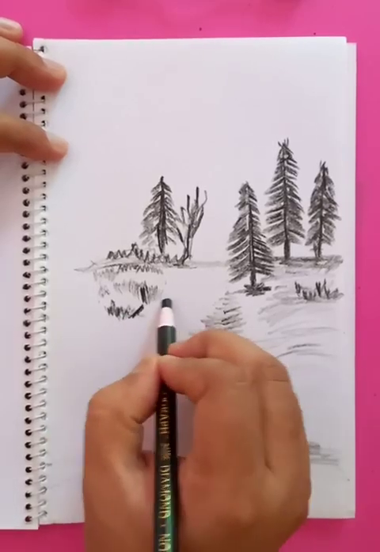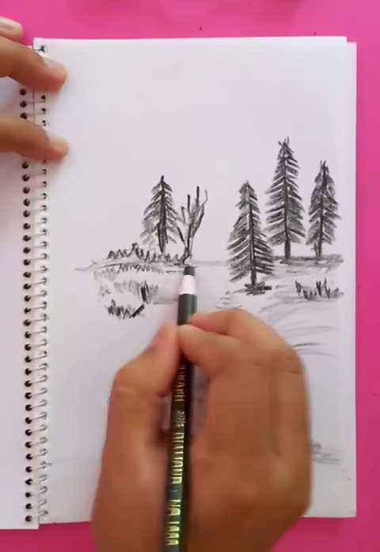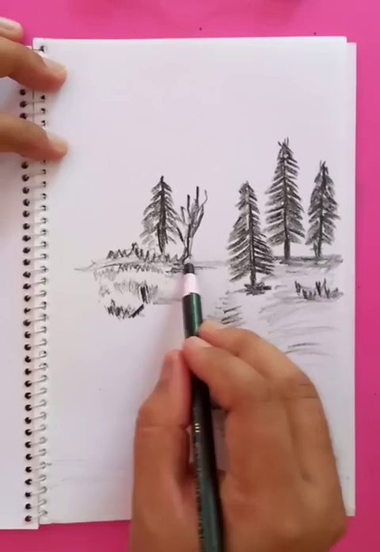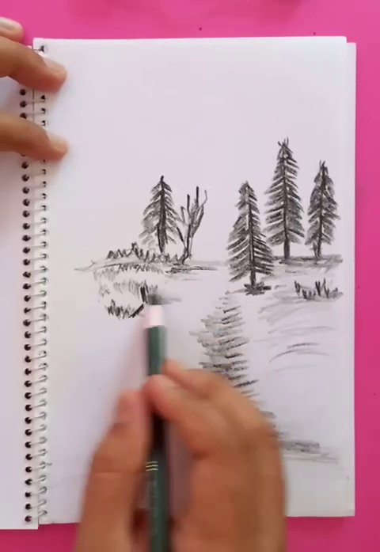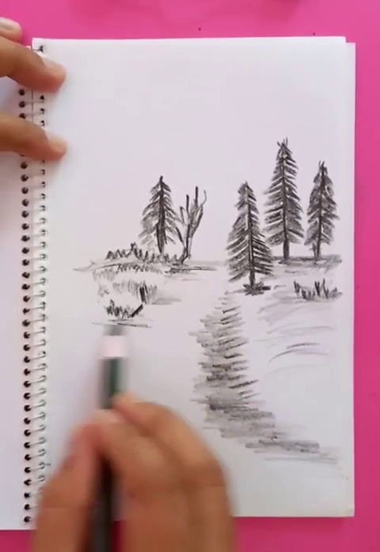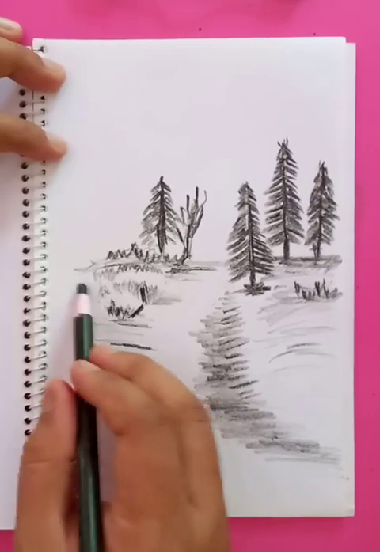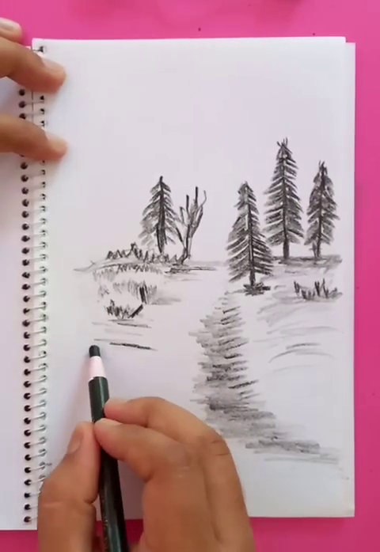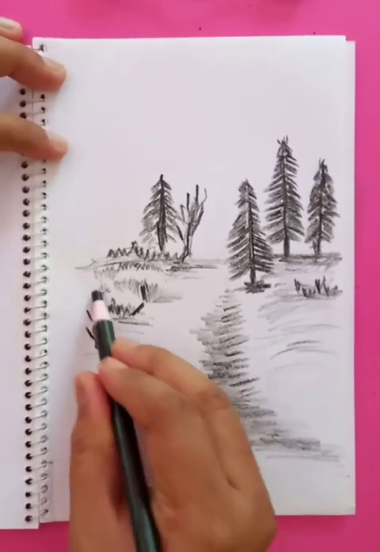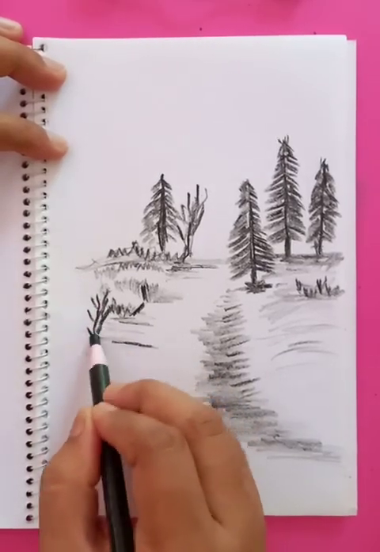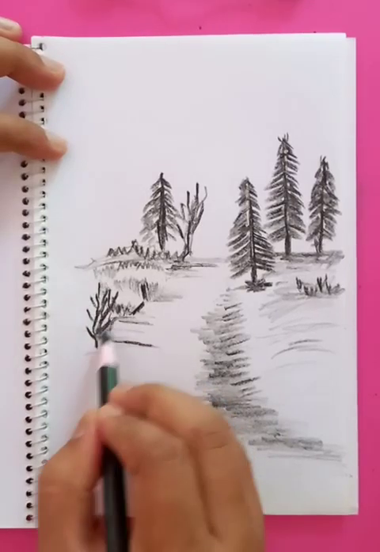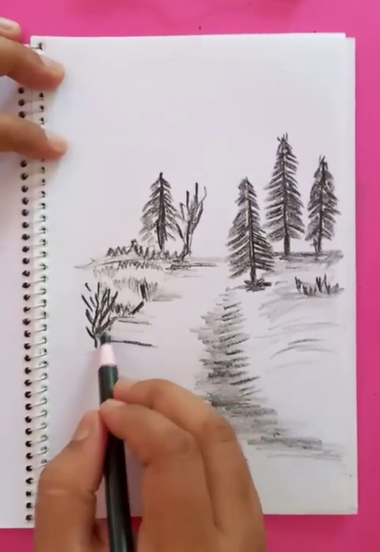A little bush here around it. You can see some shades on the road, along the roadside. And another tree with a few branches without the leaves on the ground.